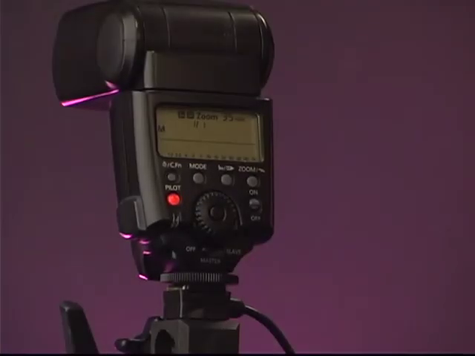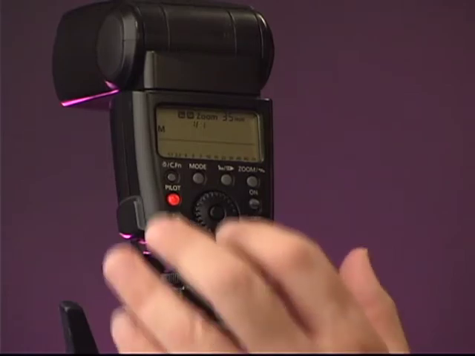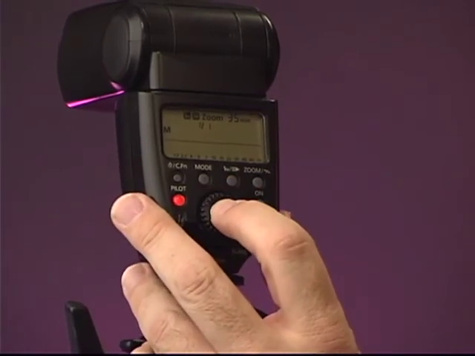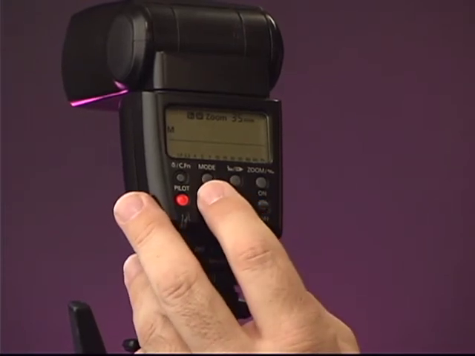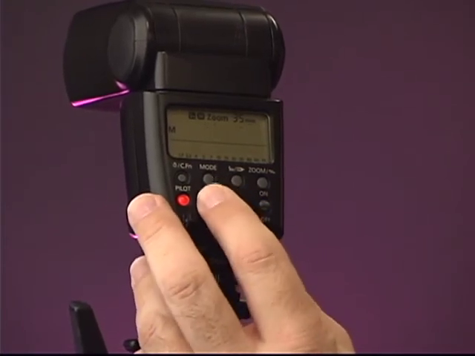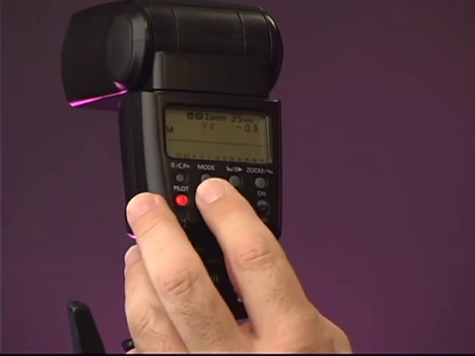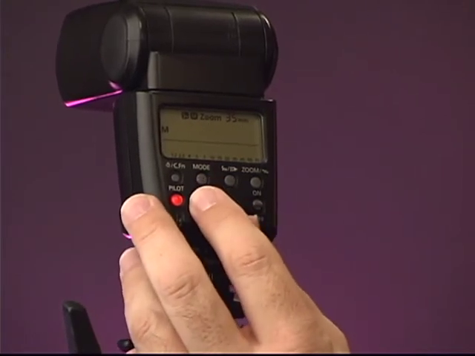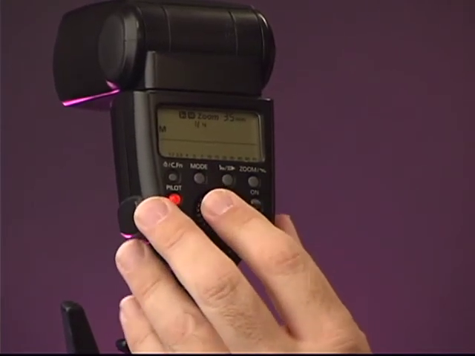So here's what's going to happen. Again, think about this. There's a 2-stop difference between 400 and 100 ISO. So if full power represents 100 ISO, cutting the power down by 2 stops represents the same exposure for 400 ISO.